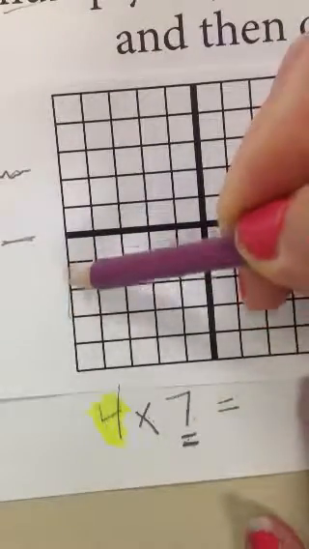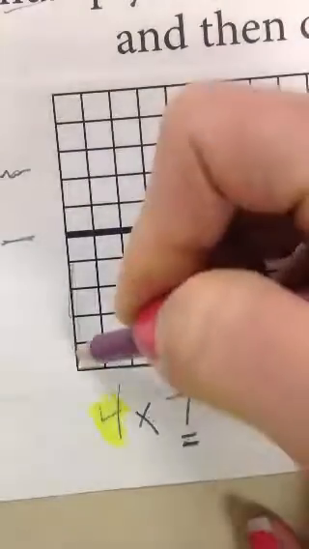Okay, so I have 4 groups of 7. Or 4 rows by 7 columns. So let's see. 4 rows by 7 columns. Or I look at it and I do my group of 7. 1 row of 7. 2 rows of 7. 3 rows of 7. 4 rows of 7. Okay, so here's my outline of my array. I just did a really light shade there of what it looks like.